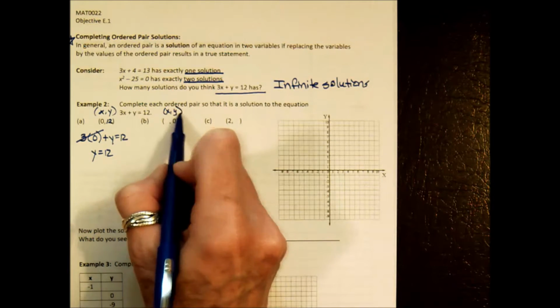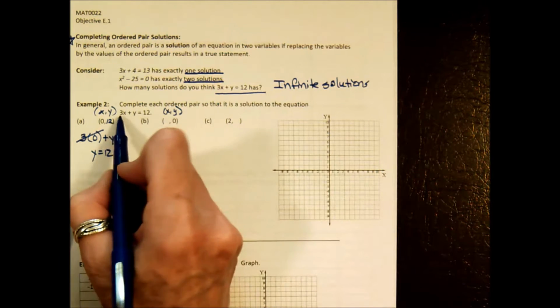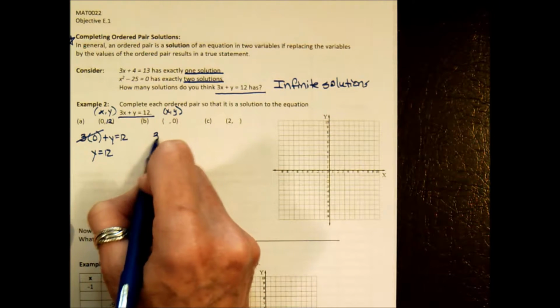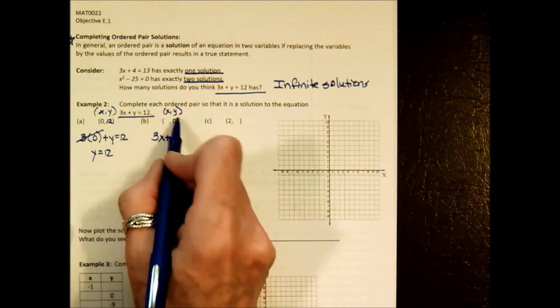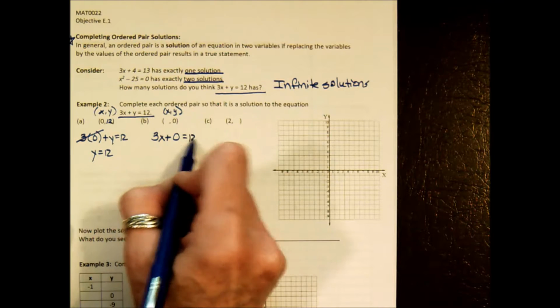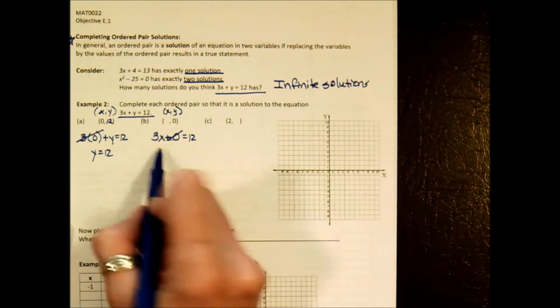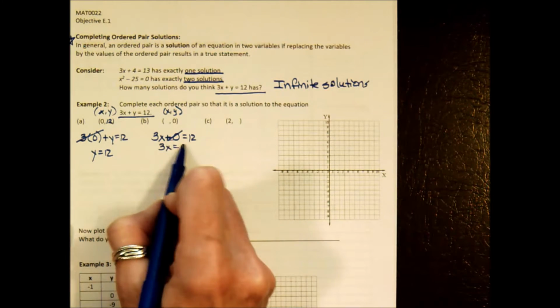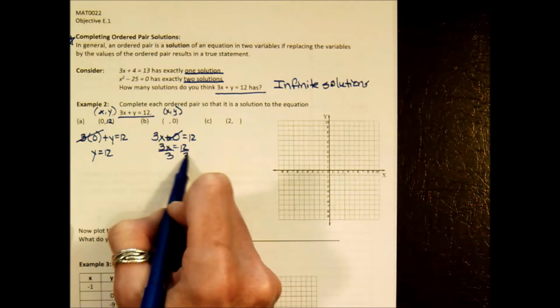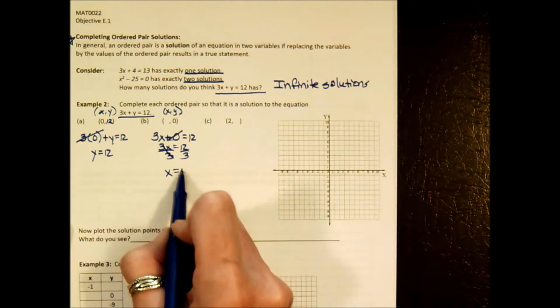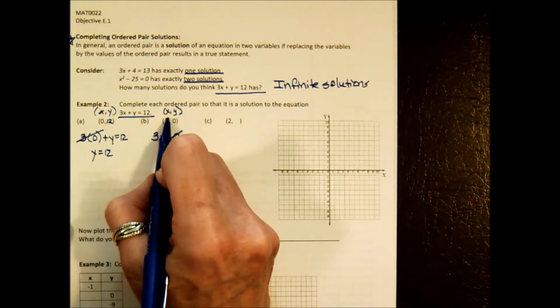It's in the y position. So I go back to my equation. I write 3x plus, take out the y, put in my 0, equals 12. That's just a 0. So 3x equals 12. I divide by 3, and I get x equals 4, which means if x is 4 and y is 0, and I plug them back in, it will still be true.